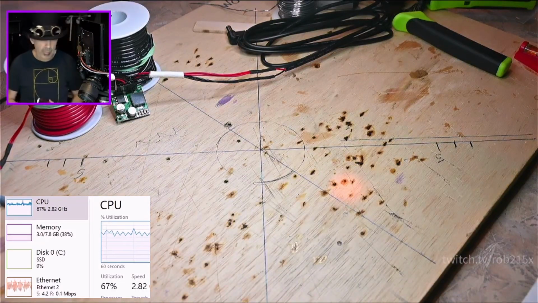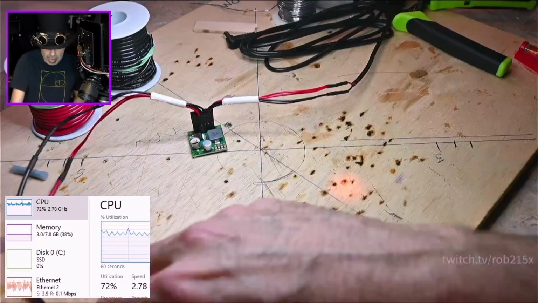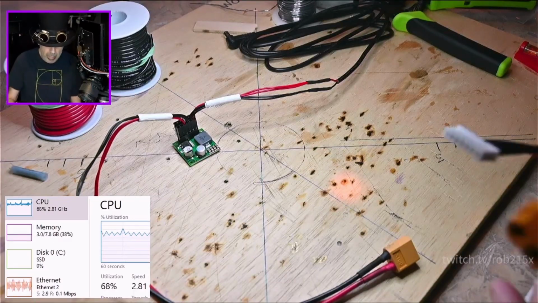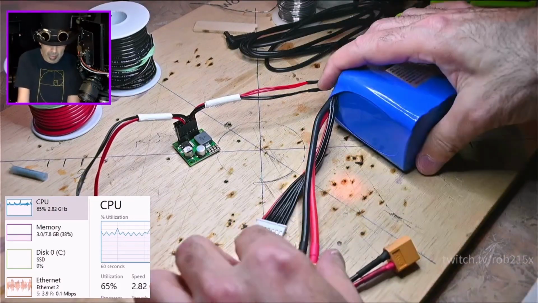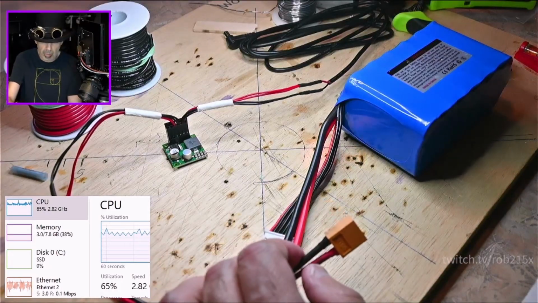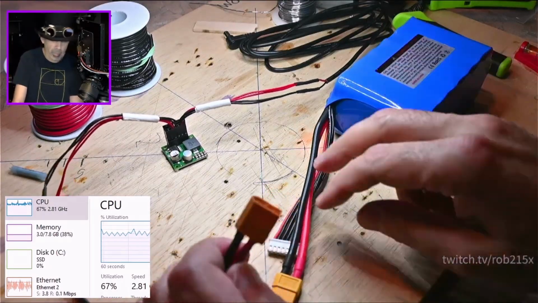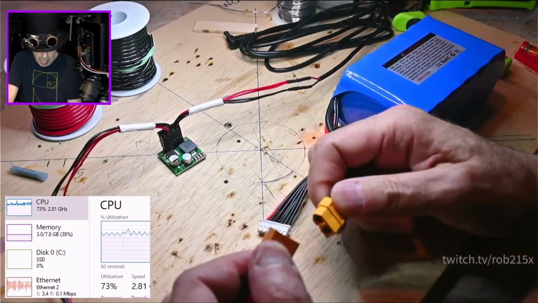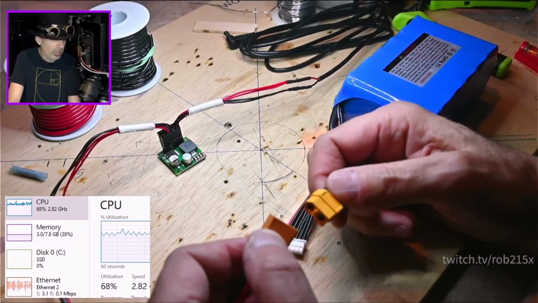Put this over here. All right, moment of truth, man. Ready? I feel like I'm actually kind of scared a little bit. I'm gonna plug this thing in and hopefully it's not gonna blow up.